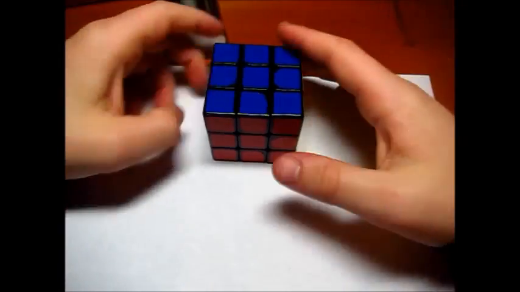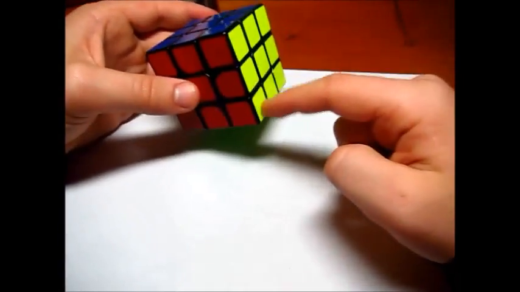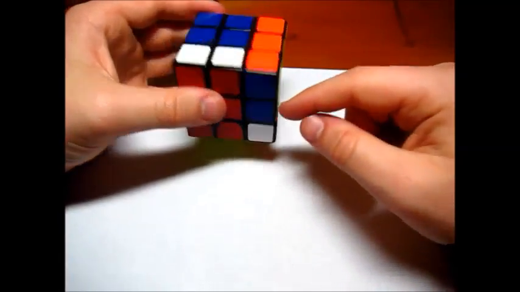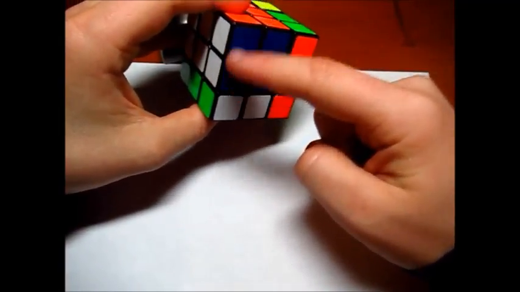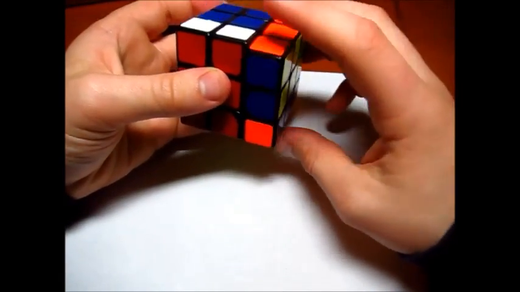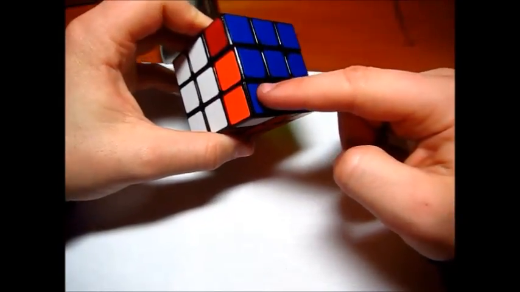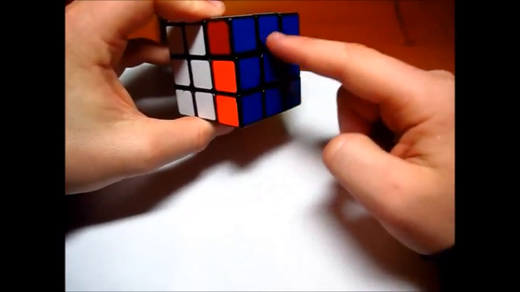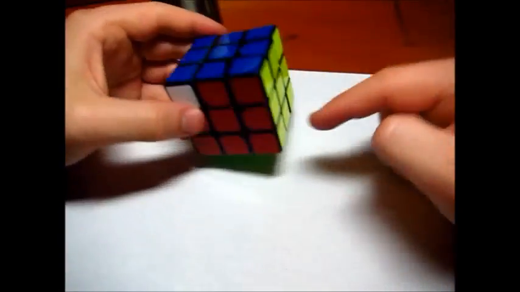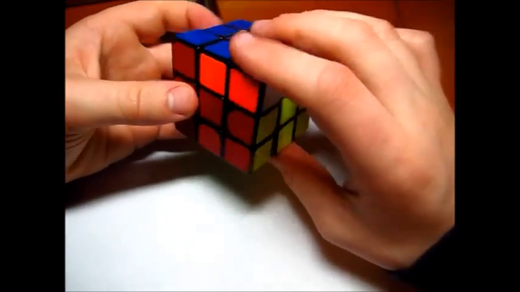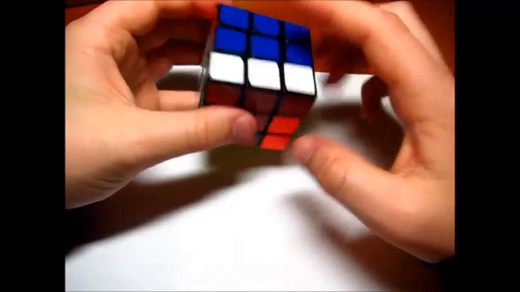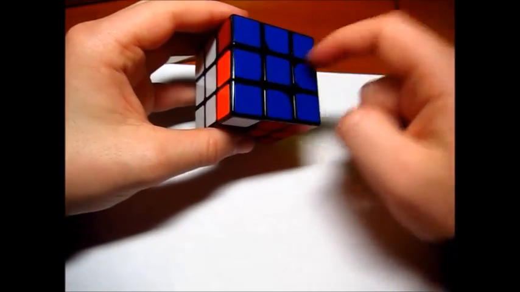So now you might notice, okay, well, we can get this sticker to right here by doing an F and then an R prime. And you'll see that none of these pieces were affected by that. So we just do our algorithm and then we undo the setup move and we're good. We have swapped these two corners and these two edges have been swapped. Now you might also notice that we can get this sticker to here by doing U prime F. However, you'll notice that when we did U prime F, all three of the pieces over here were moved.